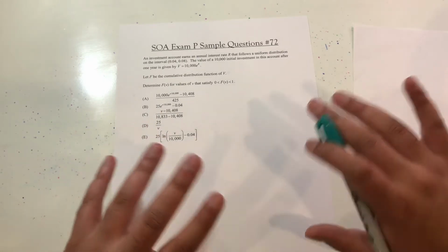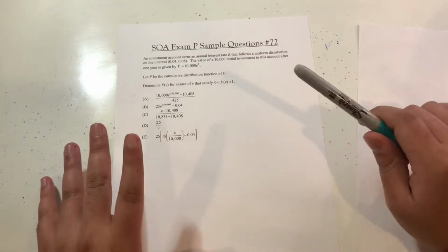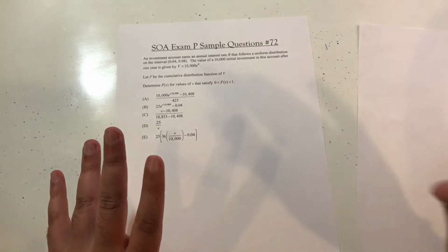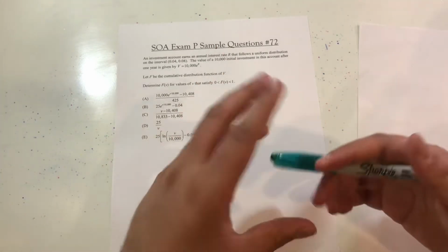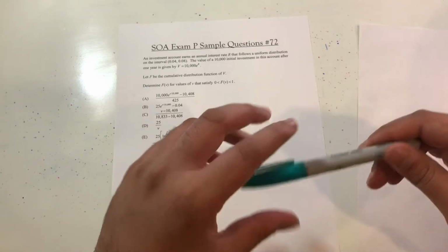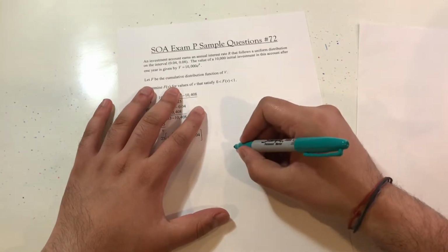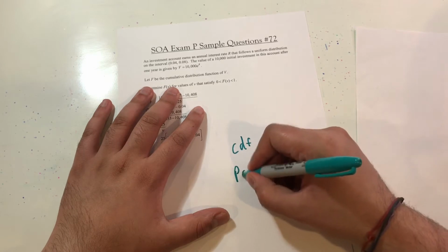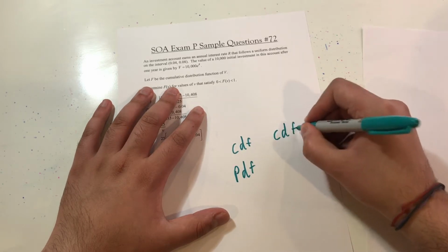I talk a little more in depth about univariate transformations in my video on question number 71. So if you have trouble with this topic, I recommend that. It's a pretty easy question that does a good job explaining what this is about. But what I talk about is, we have two functions. They each have a CDF and a PDF, and we want ways of going from one to the other.